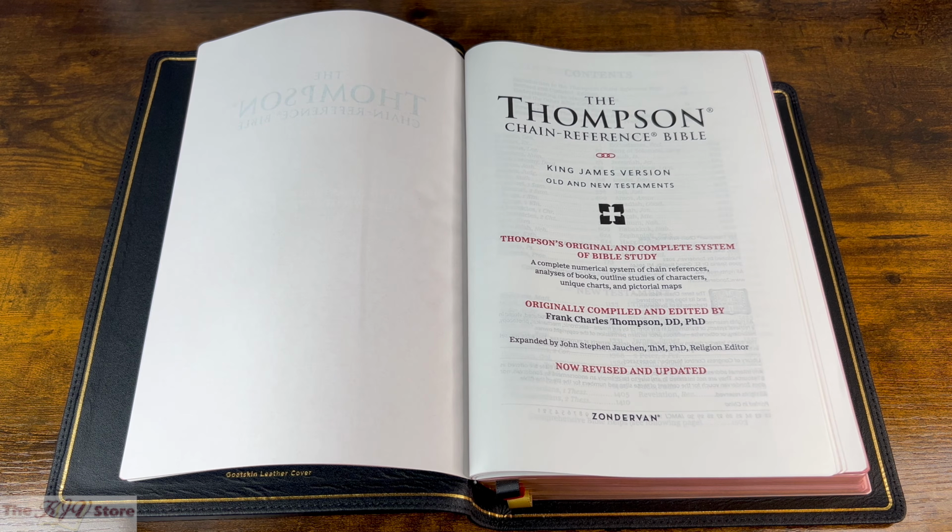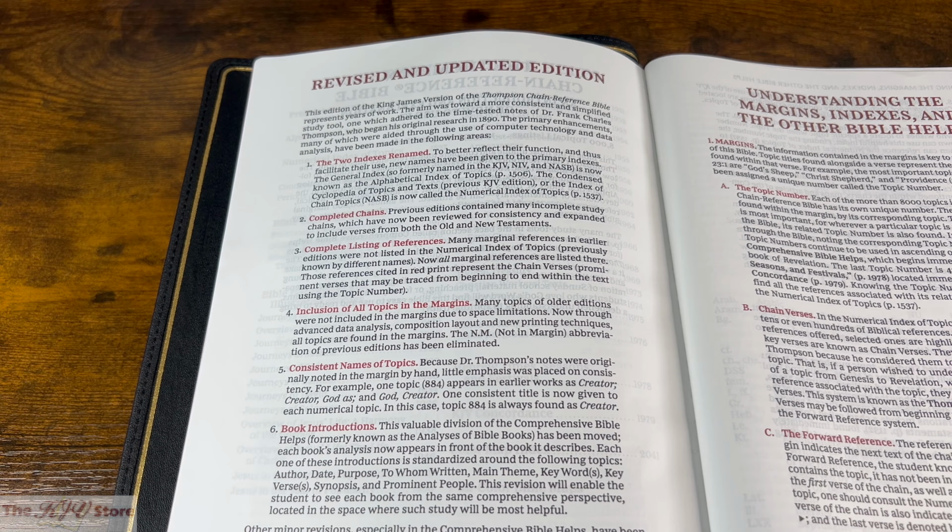We're here in the KJV Thompson Chain-Reference Bible, revised and updated edition from Zondervan. In this brief overview, we can see that 6 key things were revised and updated, and that's what makes up the revised and updated Thompson Chain. The 2 indexes being renamed, the completed chains, complete listing of references, inclusion of all topics in the margins, consistent names of topics, and book introductions.